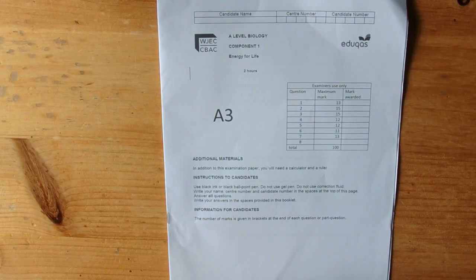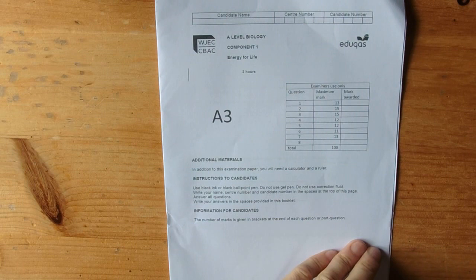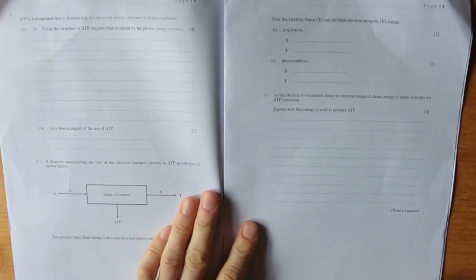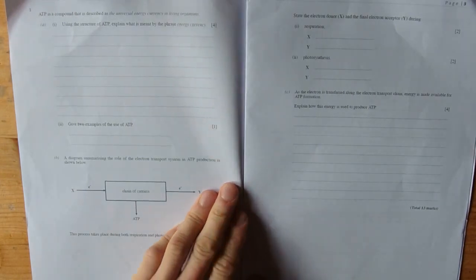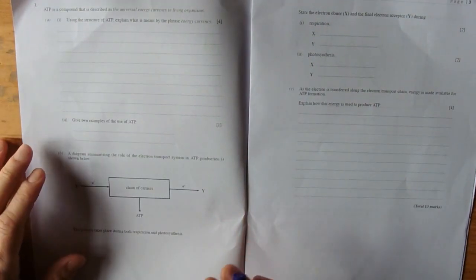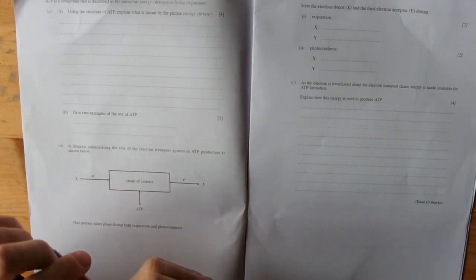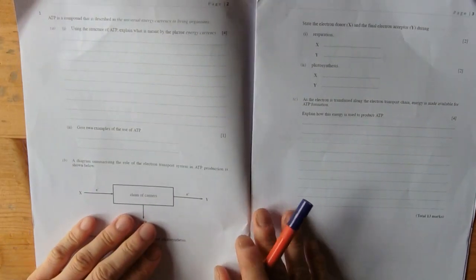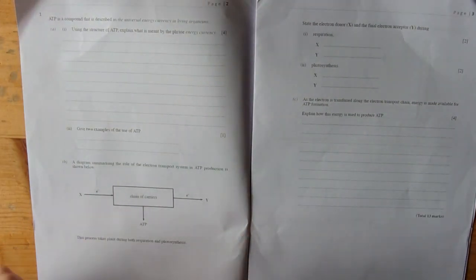This is the component 1 Holy Cross mock, and it's mock number 3. Question 1. This is all about ATP, and it says, using the structure of ATP, explain what is meant by the phrase energy currency.